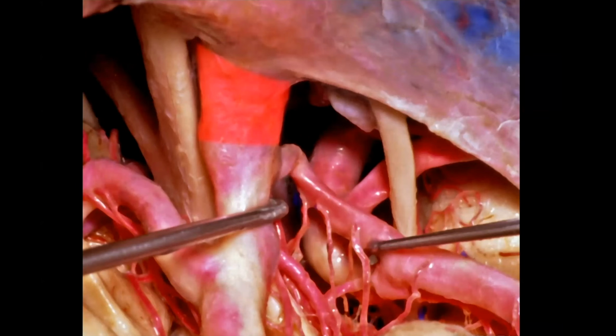So this is C6, which goes all the way to the posterior communicating artery, which we find here. And the posterior communicating artery connects anterior circulation to posterior circulation, anastomosing with the posterior cerebral artery.